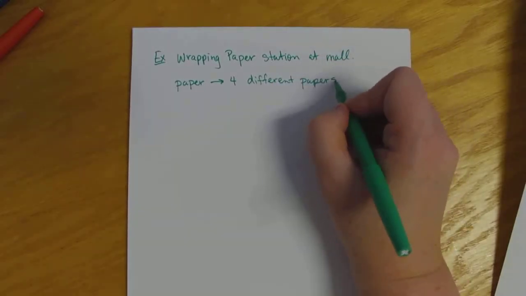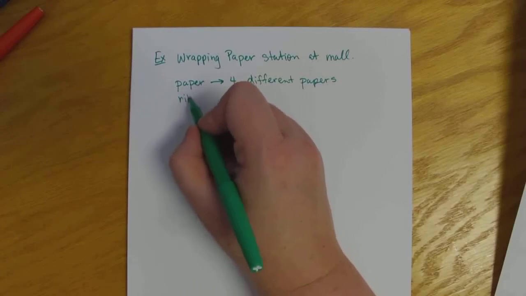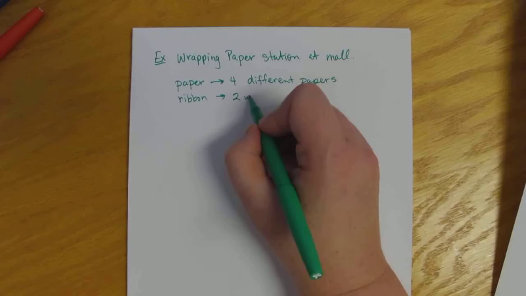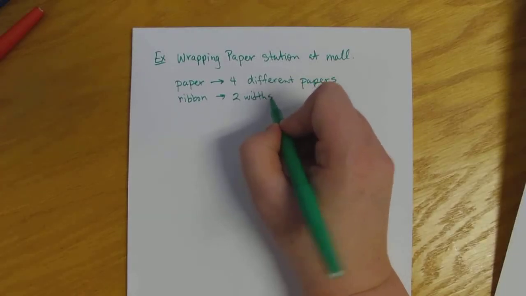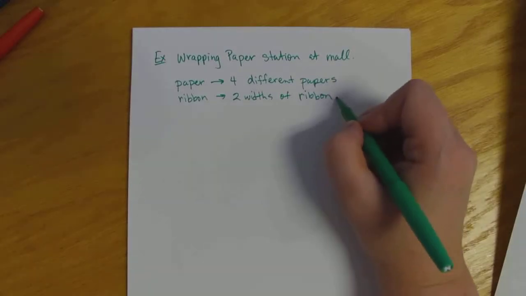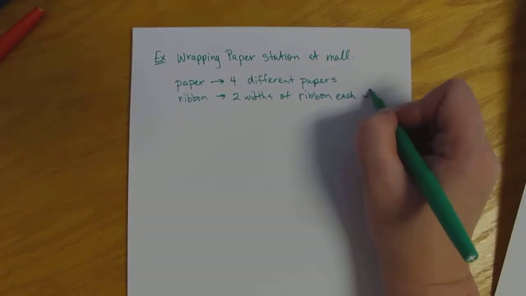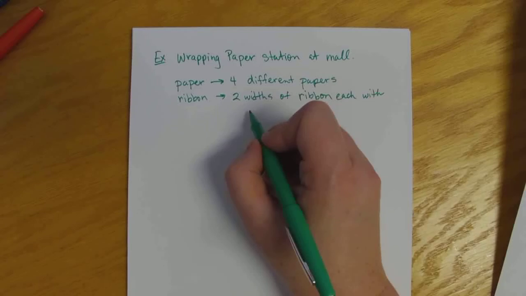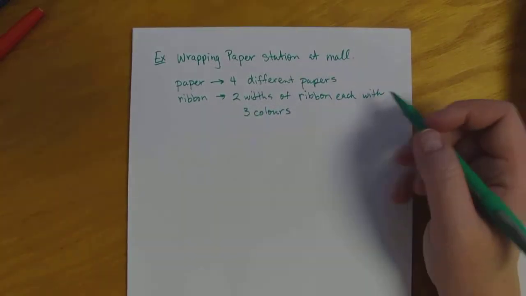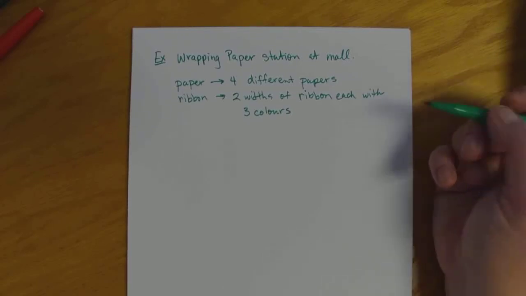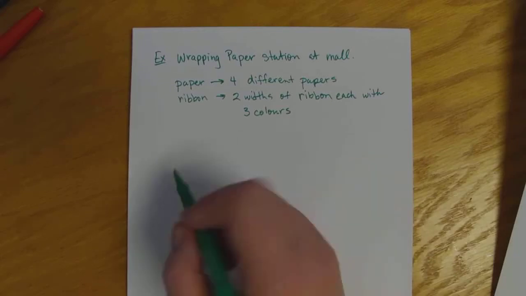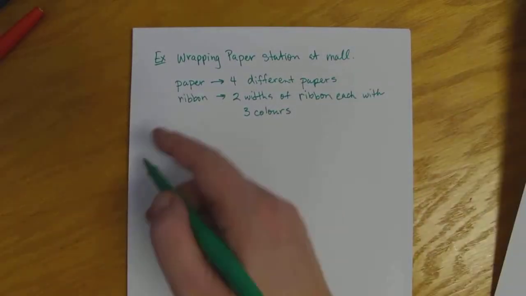Then you may choose a ribbon. So let's say there's 2 widths of ribbon, each with 3 colors. Okay, so there's like a wide ribbon and a narrow ribbon, and maybe there's 3 colors, green, red, and blue, or green, red, and white, for instance.